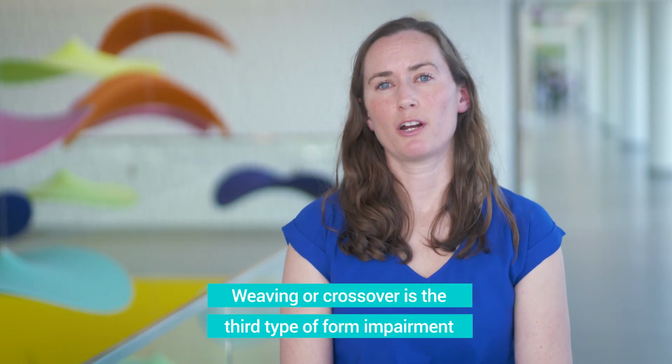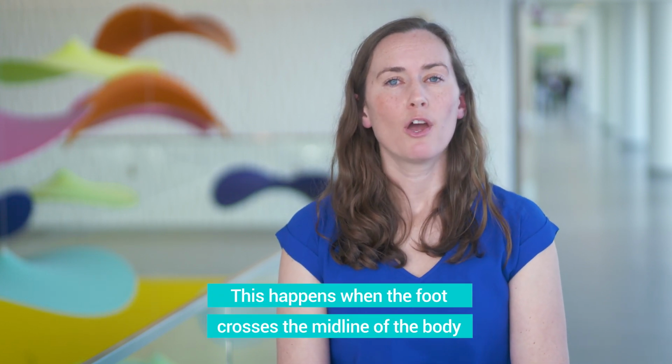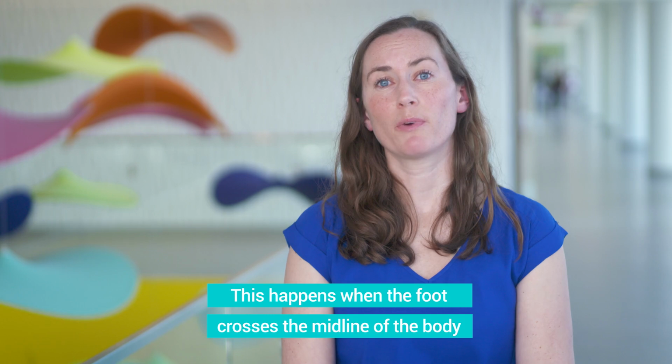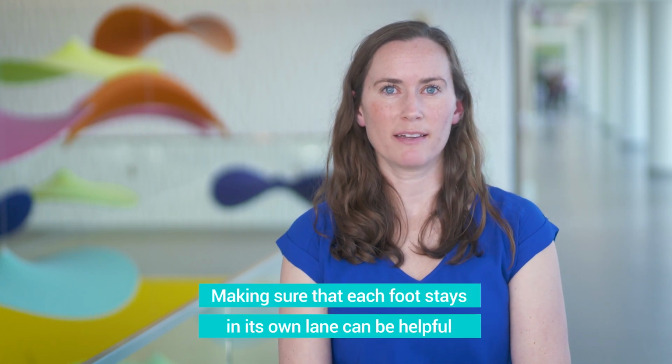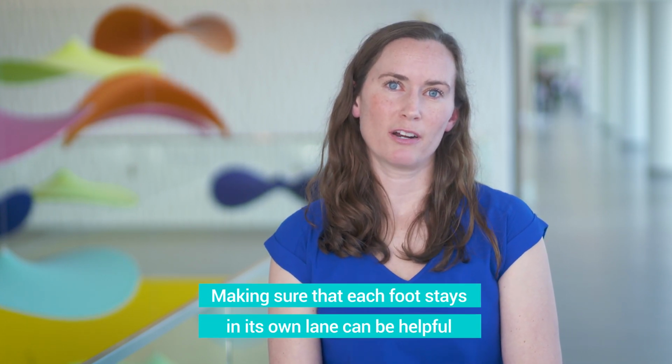The third is called weaving or crossover. This happens when the runner reaches their foot across midline of their body when they strike the ground. Weaving can be a common impairment with hip weakness, similar to collapsing. This can be helped by cueing the runner to keep each foot in their own lane.